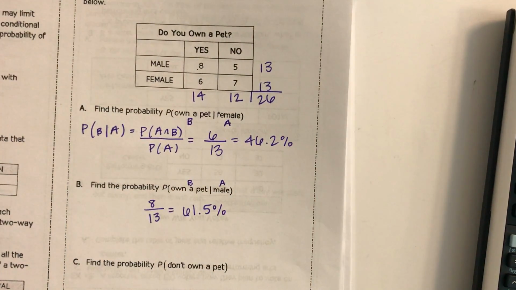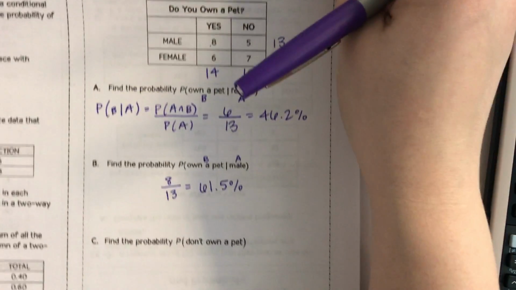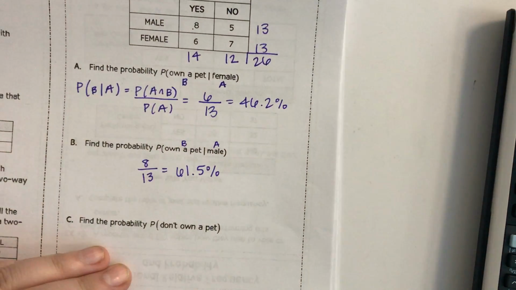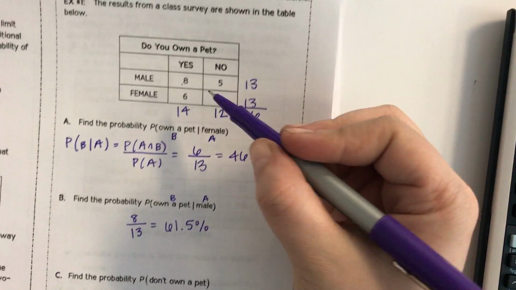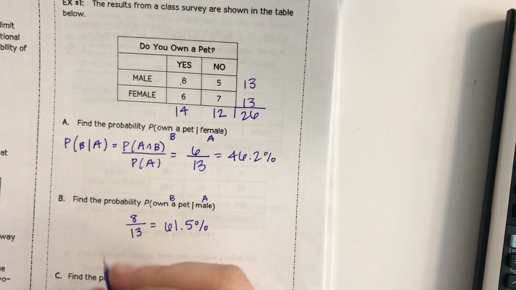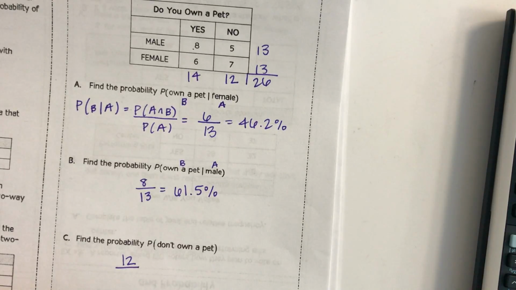Okay, so hopefully you're starting to see this is a little bit easy. It's really not quite that difficult. And letter C, find the probability that they don't own a pet. So all we have to do is figure out how many people said no. 12. So this one you don't actually have to use conditional probability, you can just count.